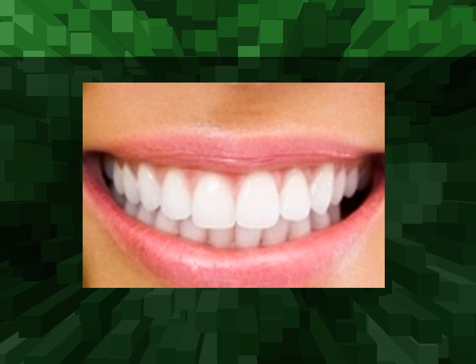What does it mean? It means that upper right central incisor will be signed with this symbol and number 1. Upper left central incisor will be signed by this symbol and number 1.